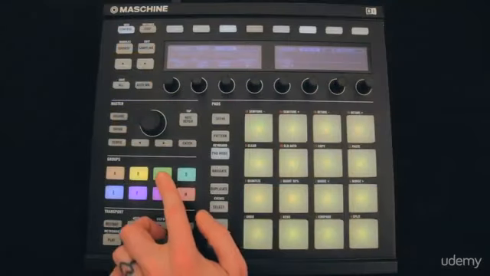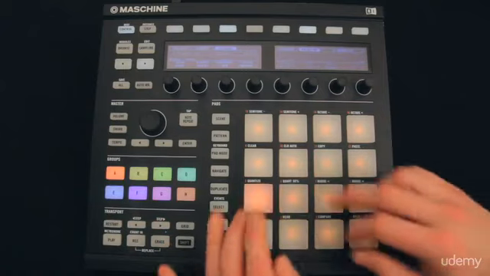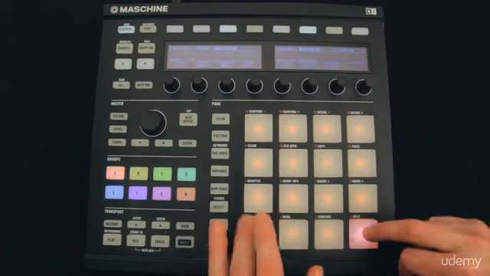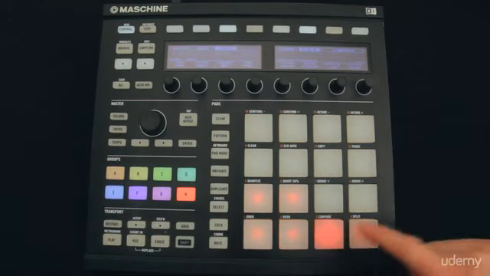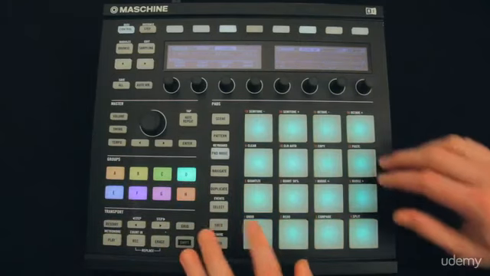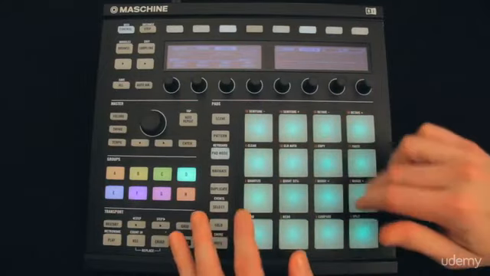So each of the groups can be a number of different things, from a factory drum kit containing different drum samples, loaded onto each of the pads, to a collection of FX or other samples you load onto the pads yourself, to one or more instruments, which can be played with all of the pads, as you can see.